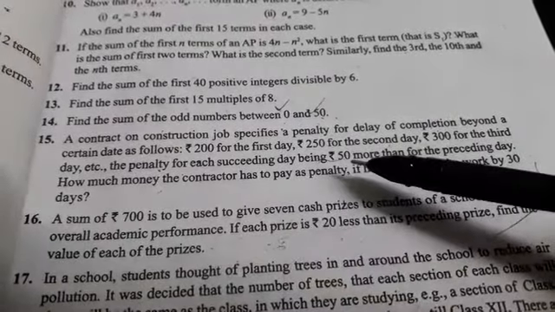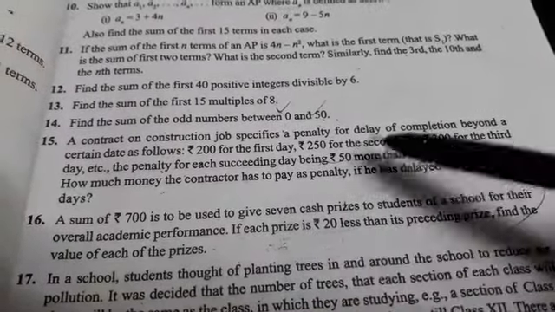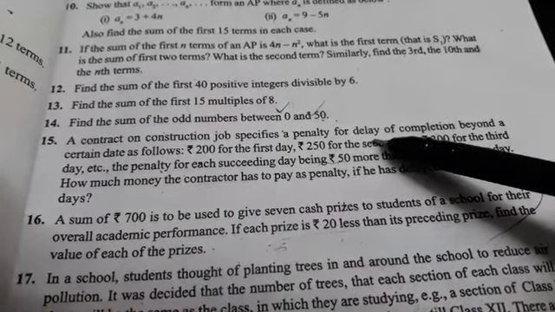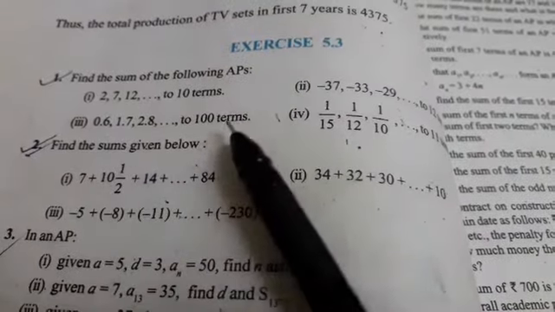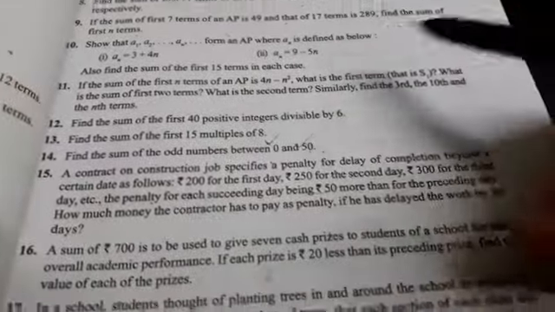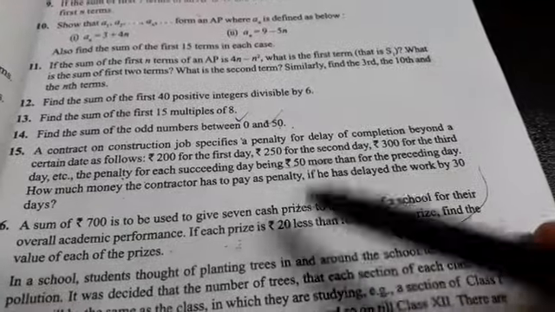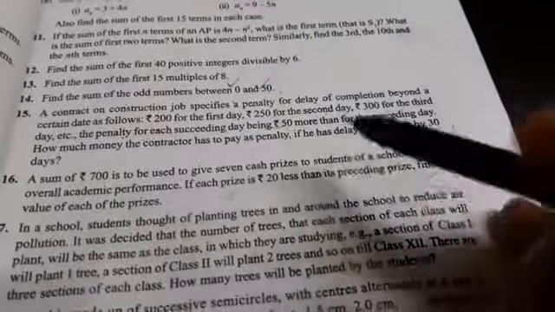In the previous video, I had explained you till question number 15. Now, as you can see, the type of questions which we had completed in the previous videos were quite simple. We had to directly apply the formula and find the answers. Now, when we come to this side, we have some word problems. And today we are going to begin with question number 16.